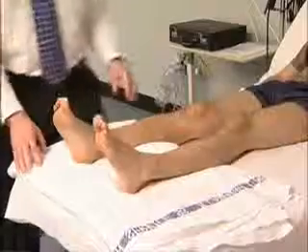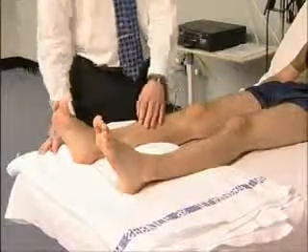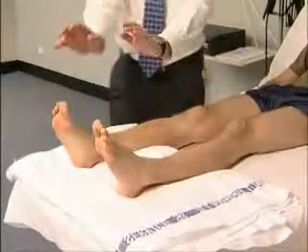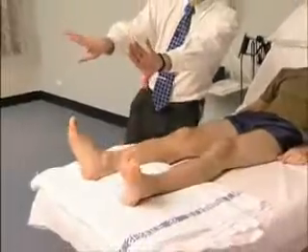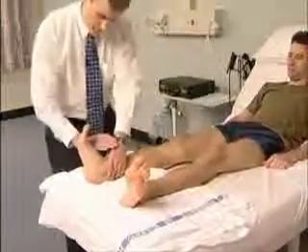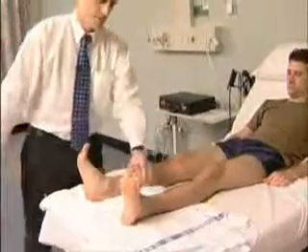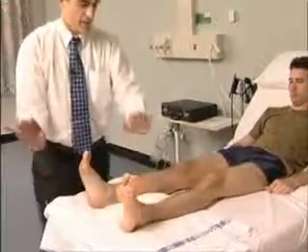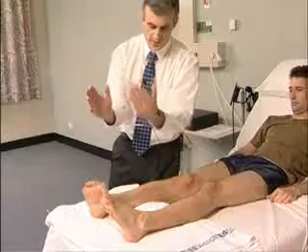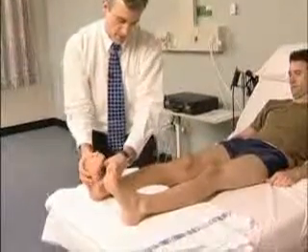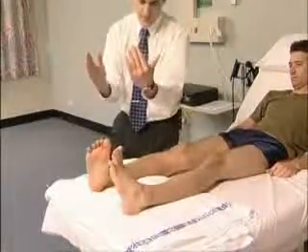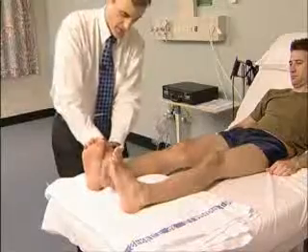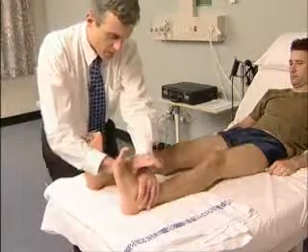Now test the tarsal joint. Eversion. What I'd like you to do now is to put your feet out, away from each other like that. That's it. Keep it in that position. Push out. Good. Inversion. Now put your feet in so that they face each other. More like that, so that they're facing each other. That's it. Hold it there.